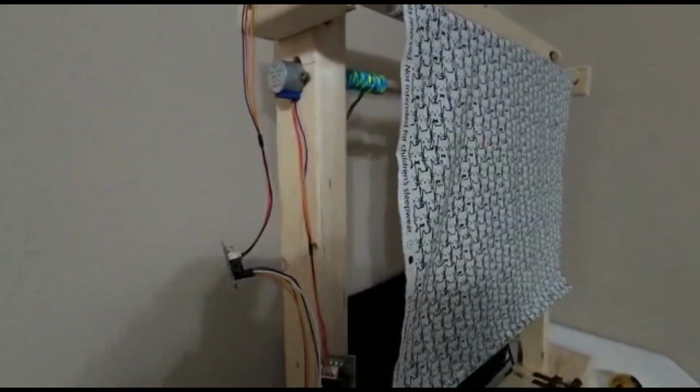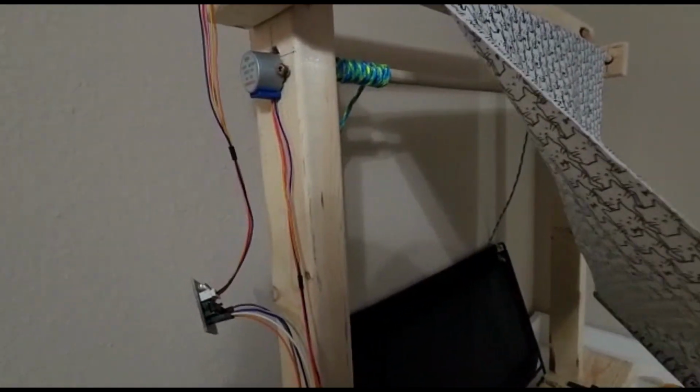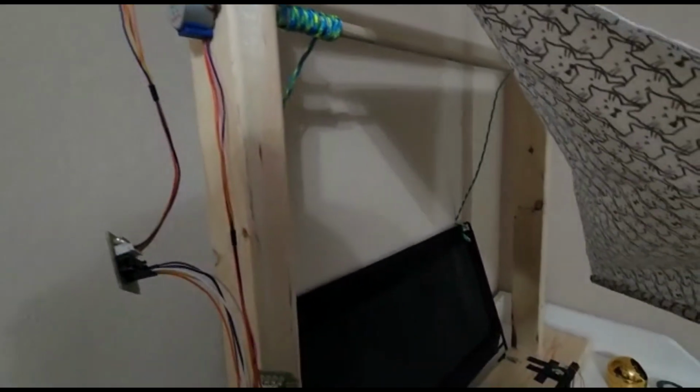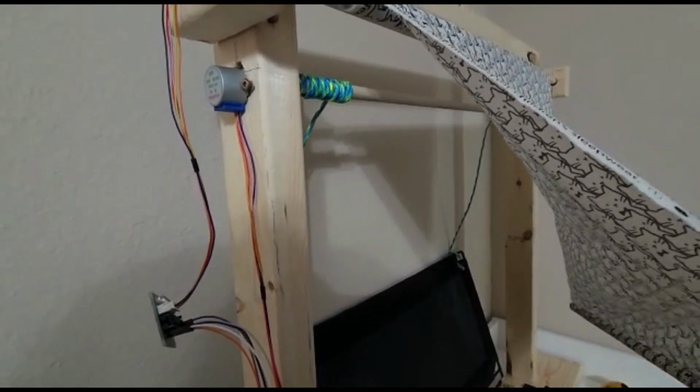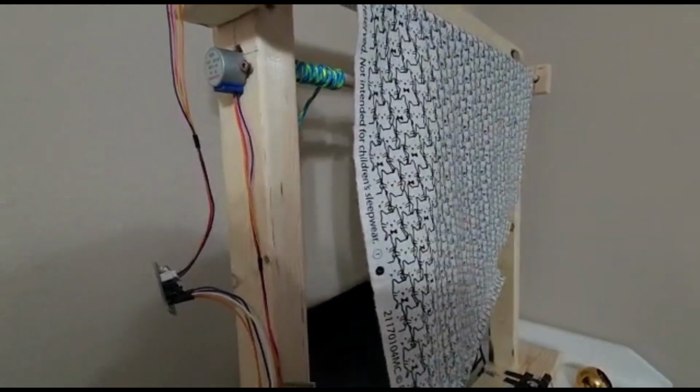And the way that I made the cat seat is it's kind of like a drawbridge, and there's paracord wrapped around this dowel rod, and depending on which way the dowel rod moves will indicate which way the seat folds.